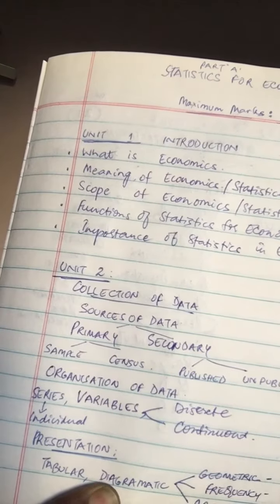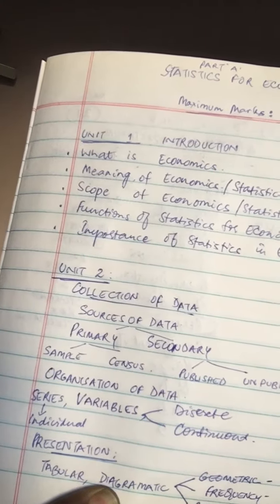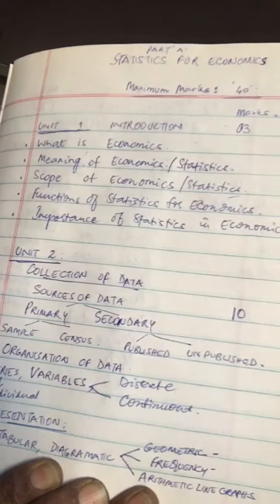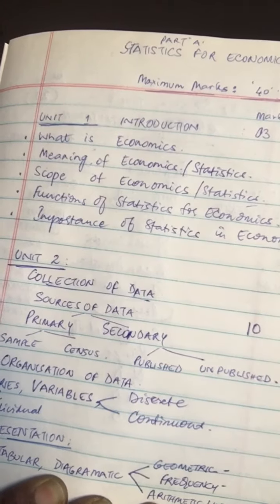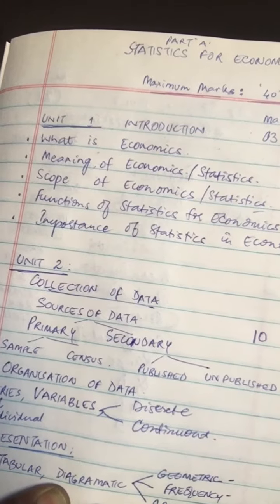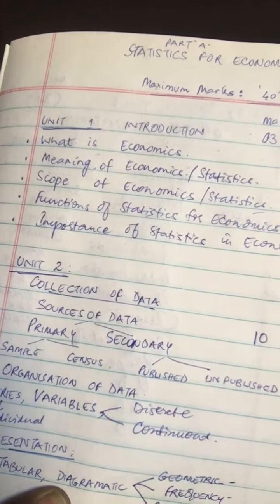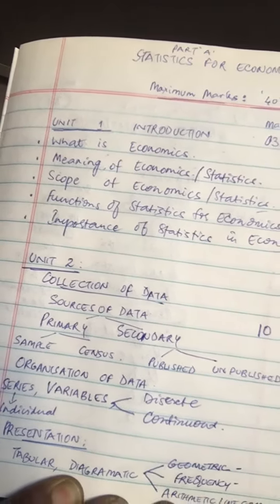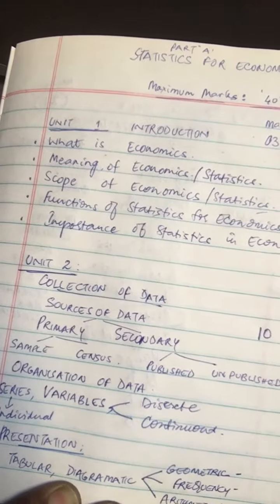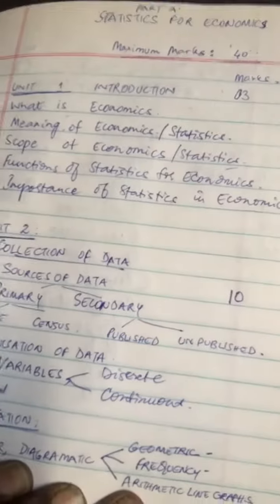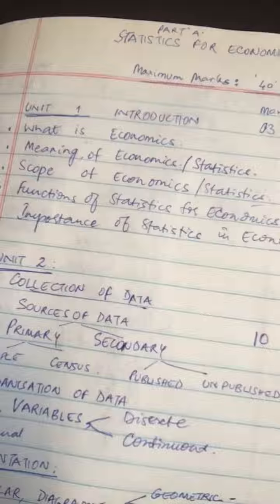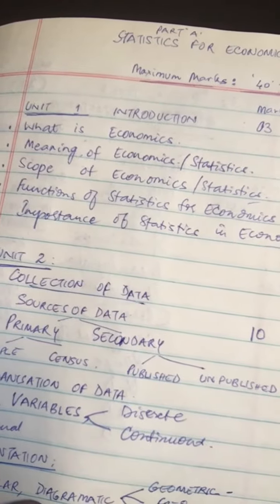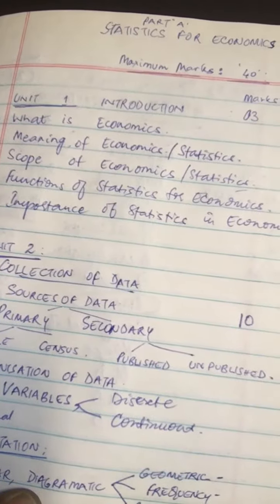So we start with the introduction, that is unit 1, and unit 2 is collection, organization and presentation of data. In the introduction, we are going to do what is economics, what is the scope of statistics, what are the functions of statistics, and what is the importance of statistics in economics.